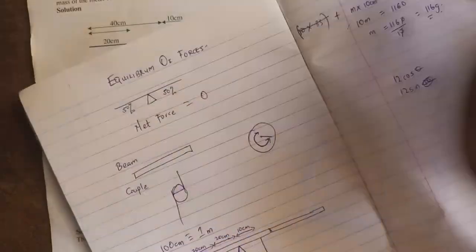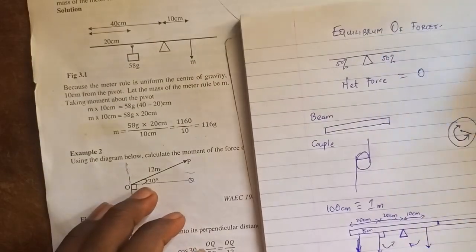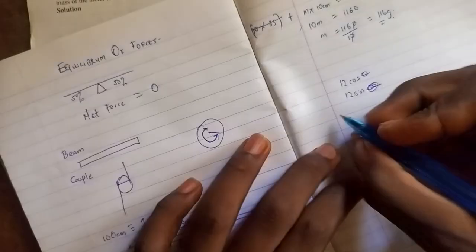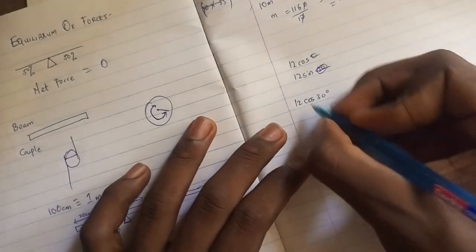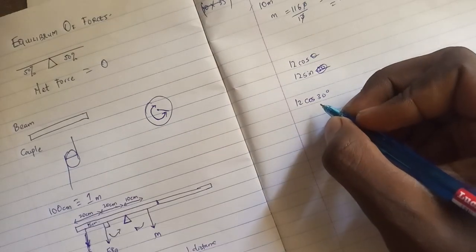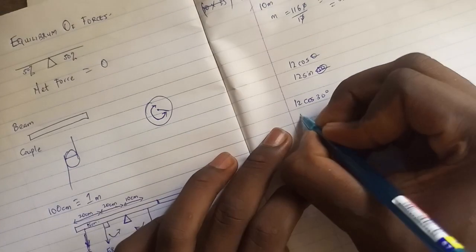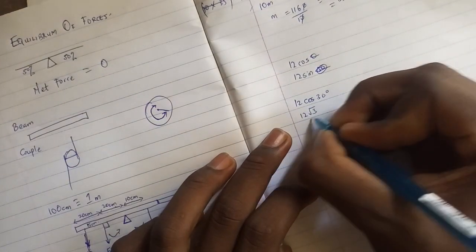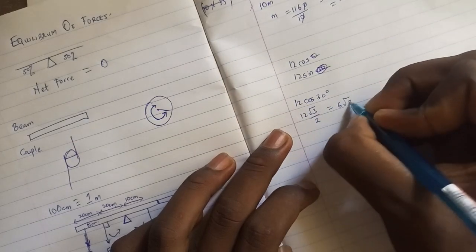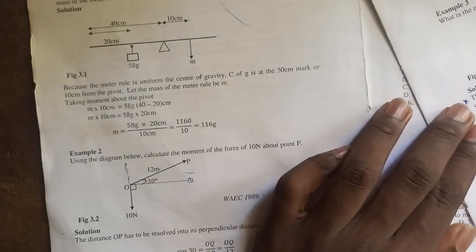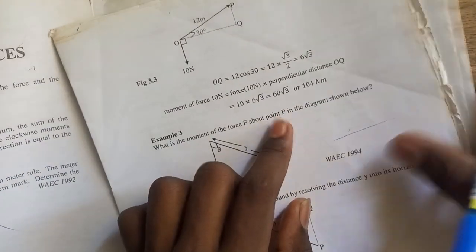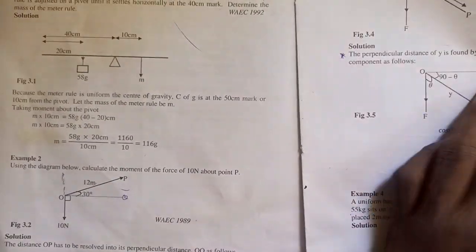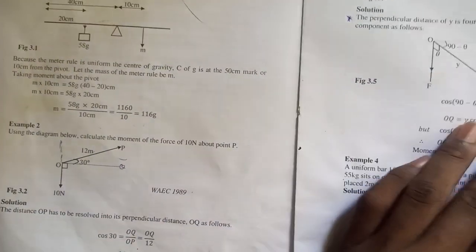So for example, now this one was 12 cos theta. So that is 12 cos 30 degrees. And cos 30 is root 3 over 2. So that's 12 root 3 over 2. That's 6 root 3. So that's just it. You can see what it is, 6 root 3. So without wasting much of our time, let's check this example 4.